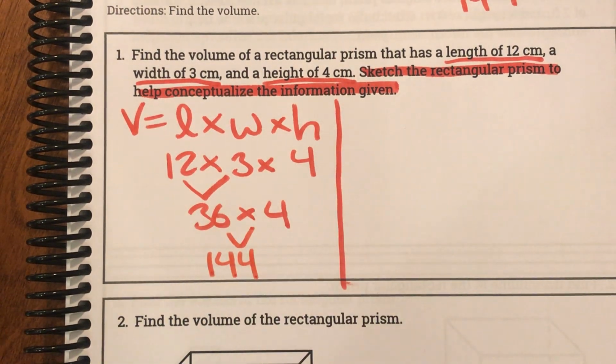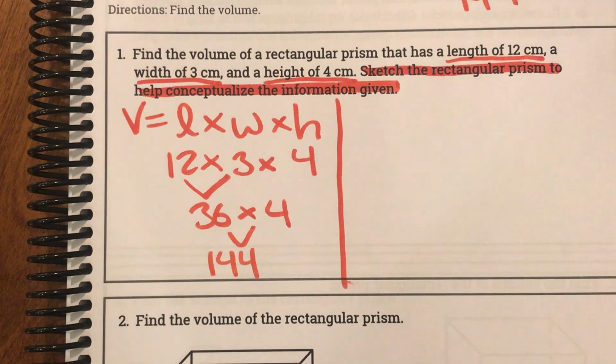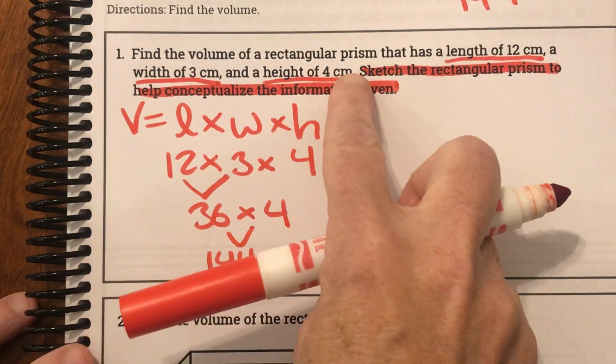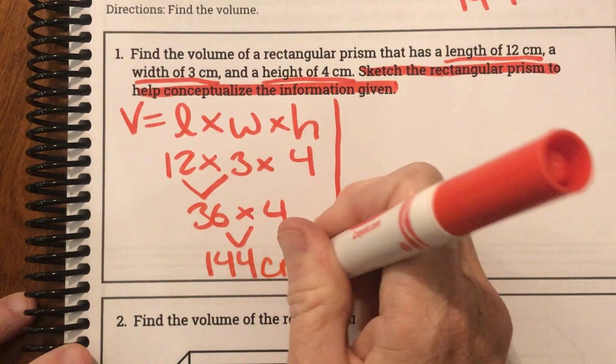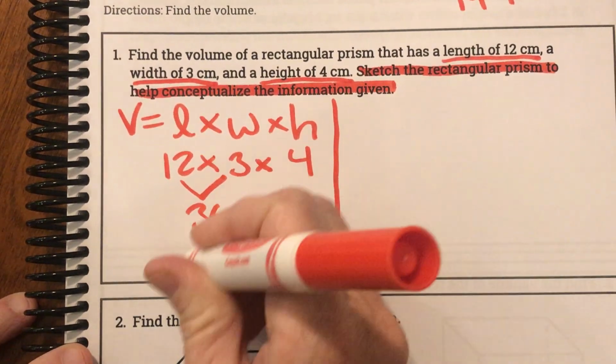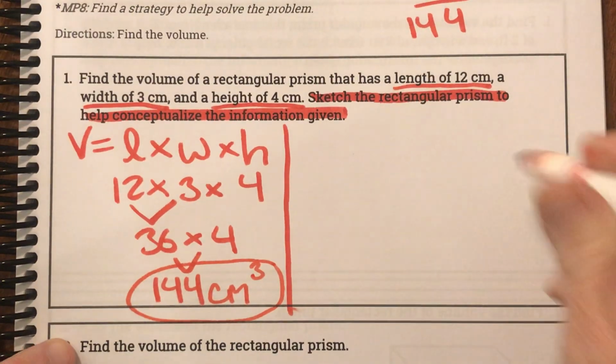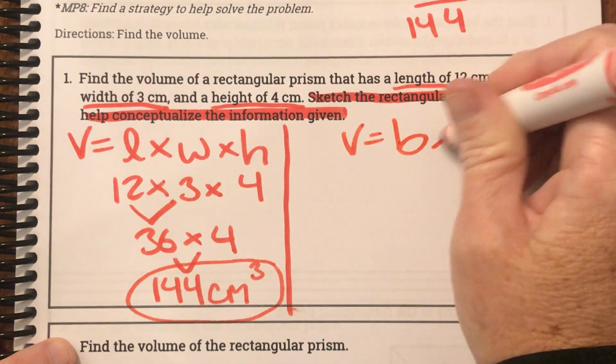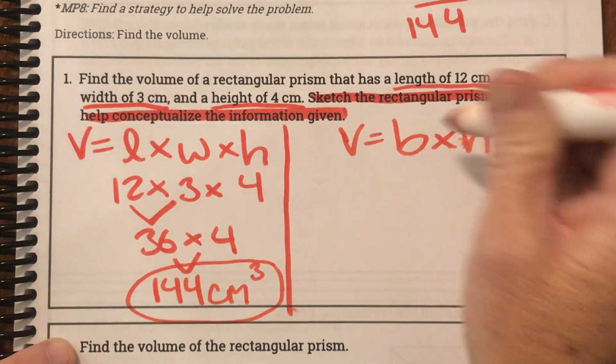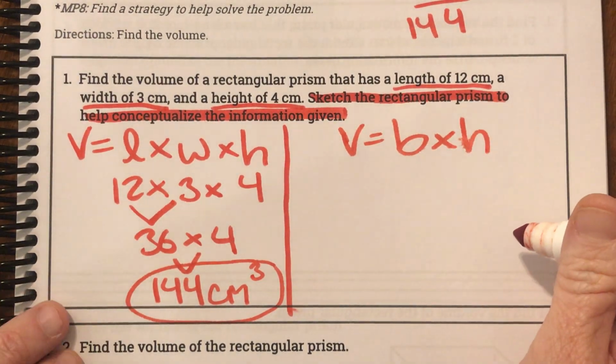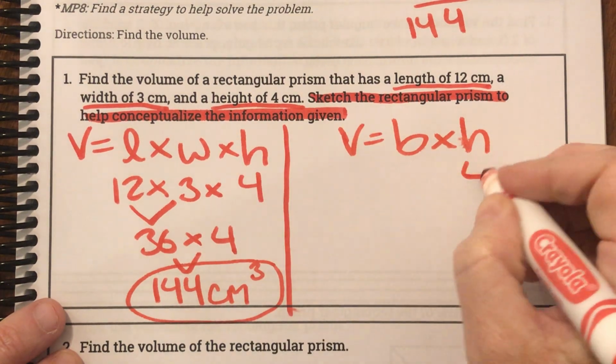Okay, what I see is that my measurement this time was centimeters, and remember, volume is always cubed. Okay, on my next formula, I have volume equals base times height. Okay, now I know the height is 4.